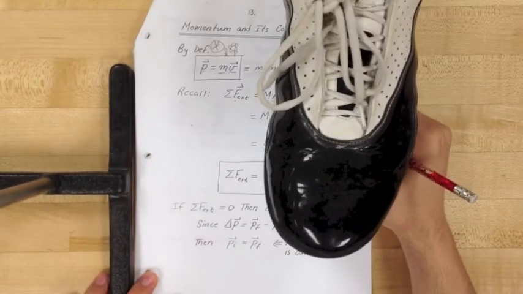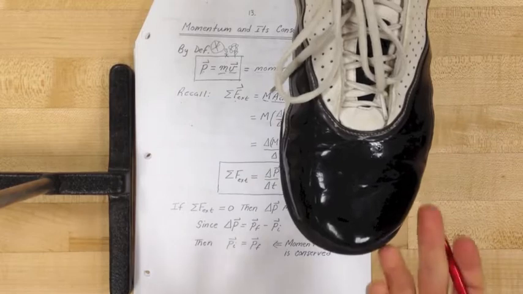Large like my shoe? It could be your shoe.